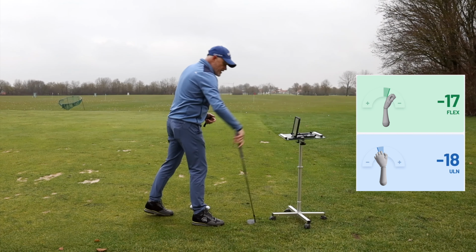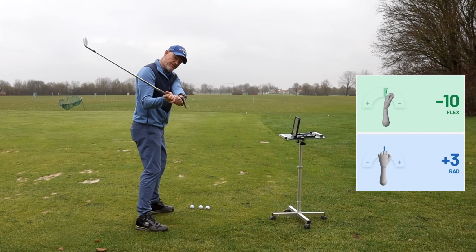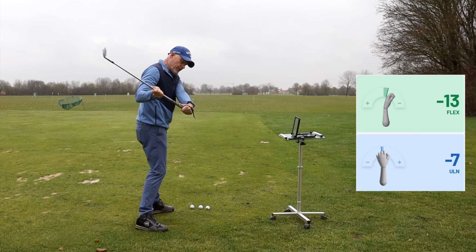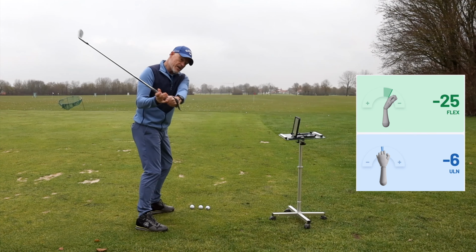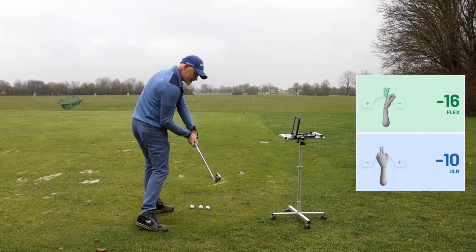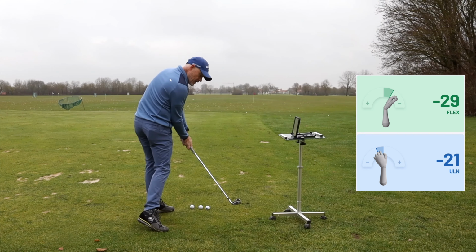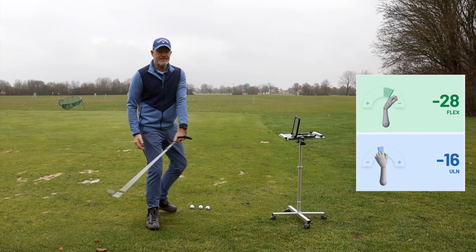Your lead wrist will also start to go into flexion, simply because the weight of the club is causing it to.